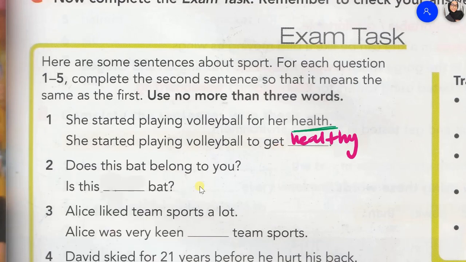Okay, now number 2. Does this bat belong to you? Is this bat? So this is a keyword, you. So we know that this pronoun, the pronoun you, supposed to be filled in this blank.